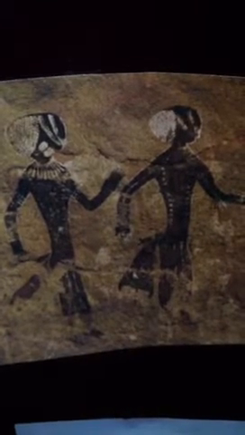An example of Saharan rock art is dancers in ceremonial attire found in the Tassili Najir mountain range in Algeria. The painting shows two dancers wearing masks and decorative clothing that suggests they are participants involved in a ritual.